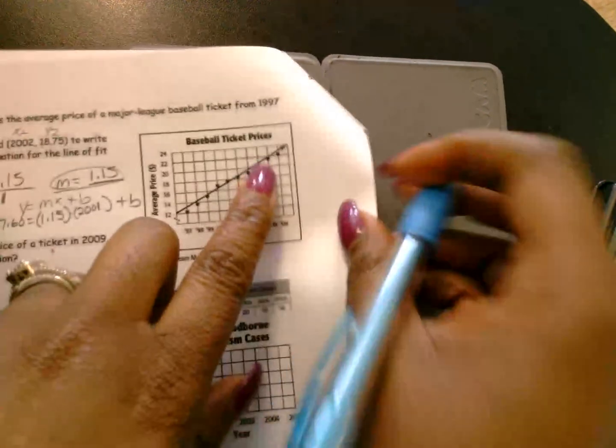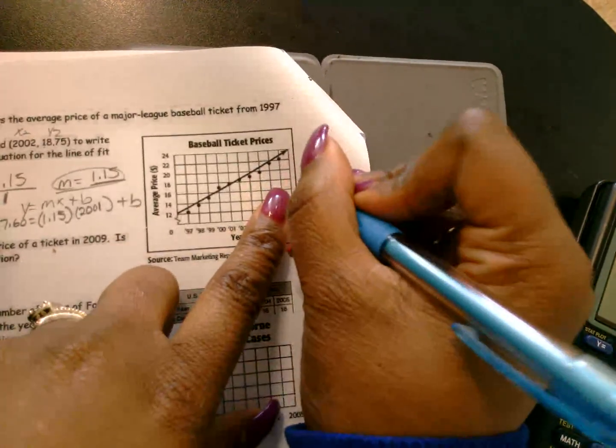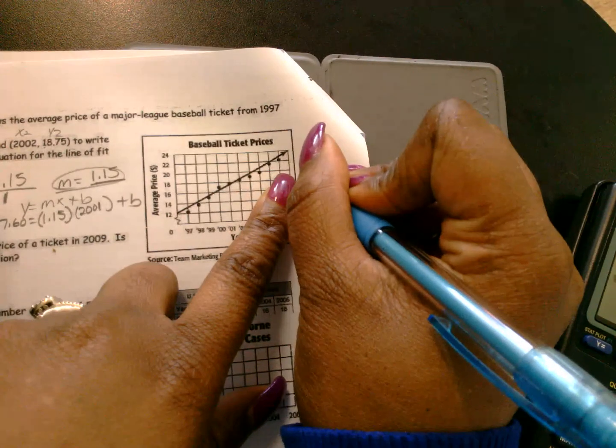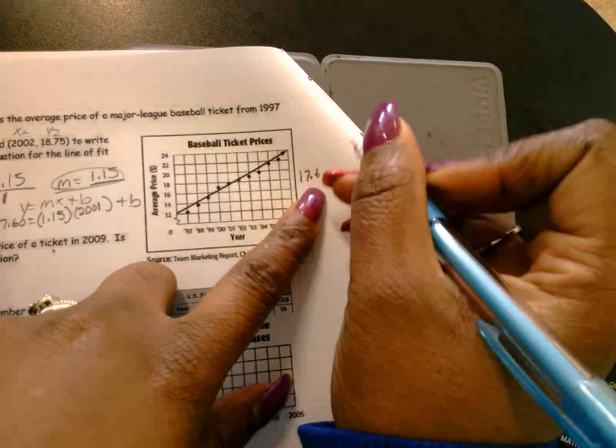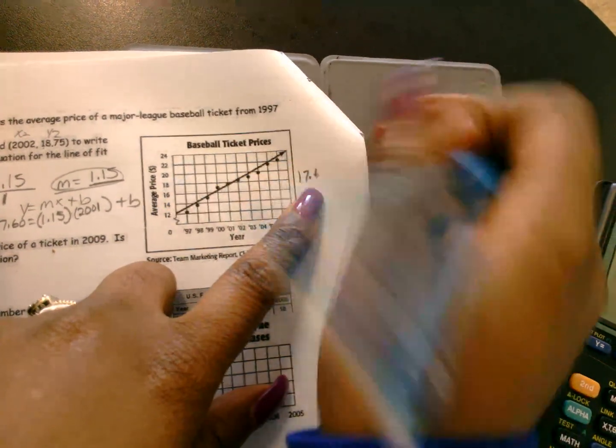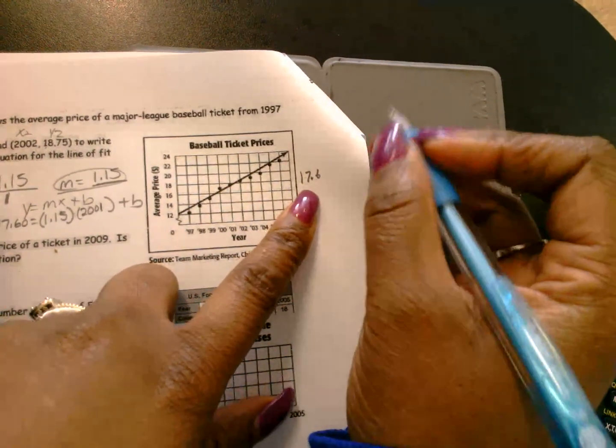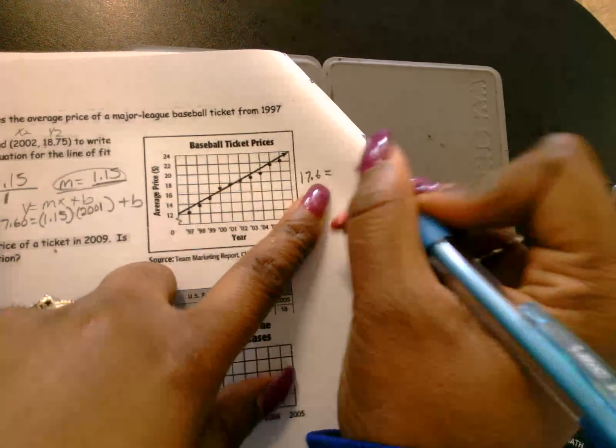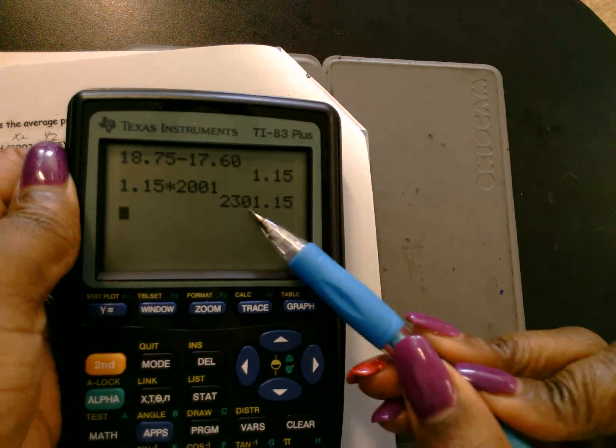Let me write it over here. When you multiply it together, you get this.